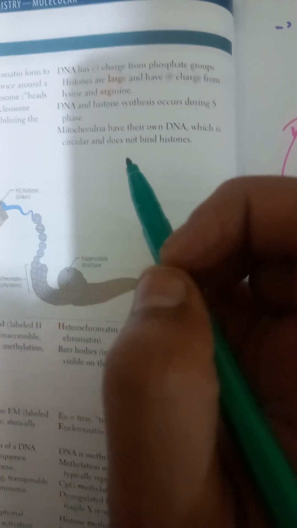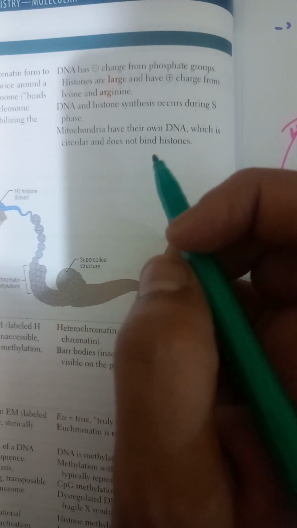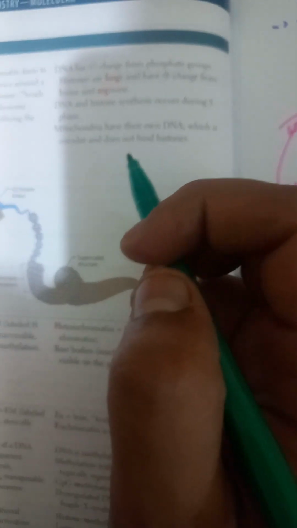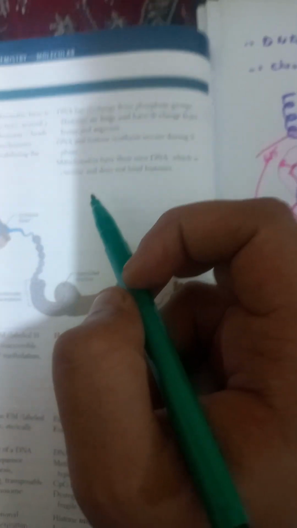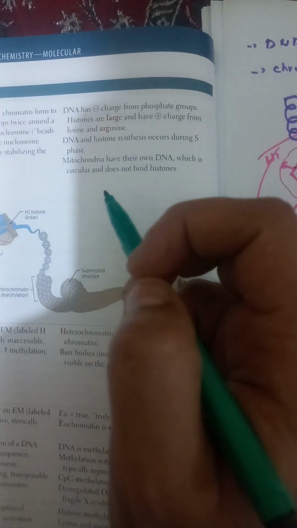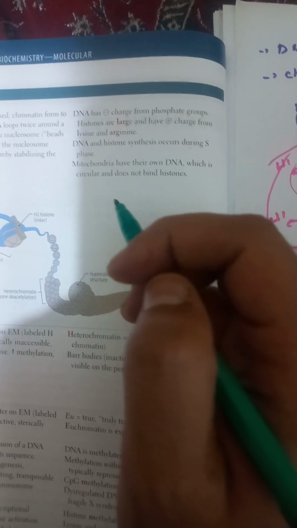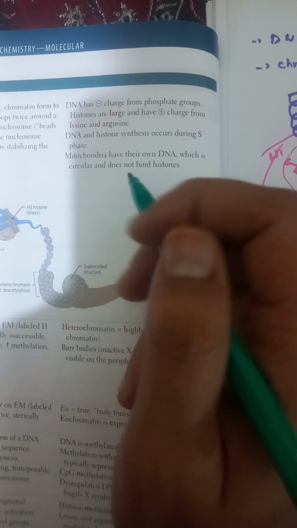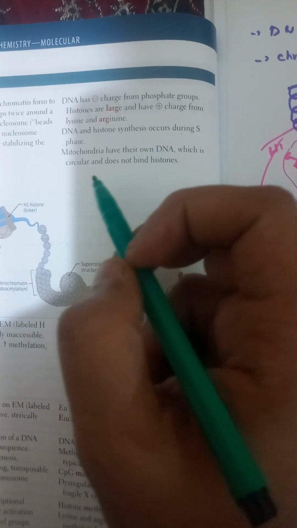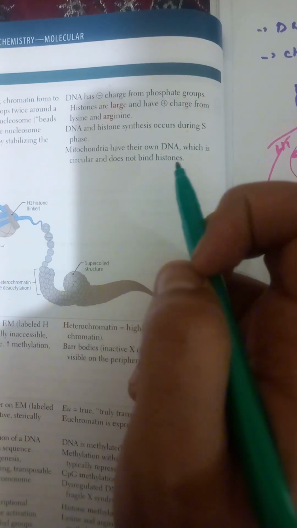That DNA doesn't bind with histones, so it is circular and it is not in this normal chromatin structure. So if someone asks you is there any DNA in your body which is not in chromatin structure, then it is mitochondria. Mitochondria doesn't have a DNA in chromatin form. It is in circular form and does not bind histone.